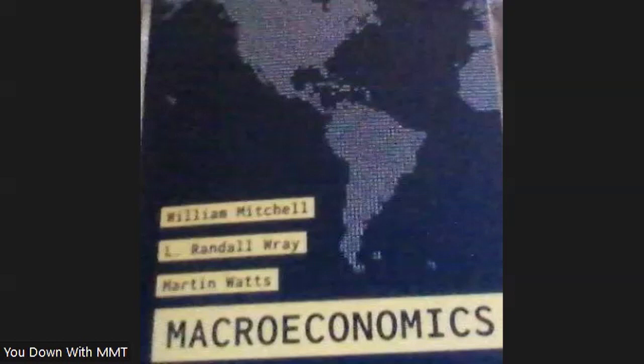In Chapter 13, we introduced the concept of effective demand within the original aggregate supply-demand framework, or D through Z, developed by Keynes in the General Theory of Employment, Interest, and Money, which was in 1936.